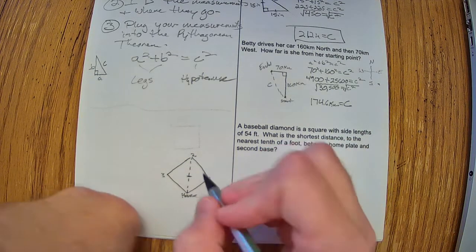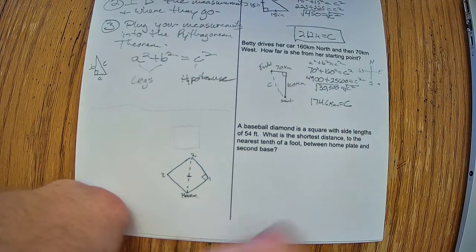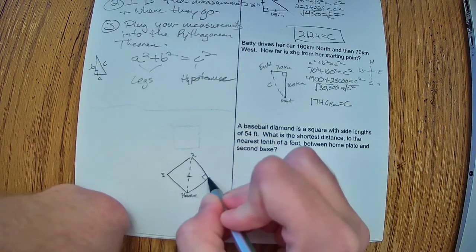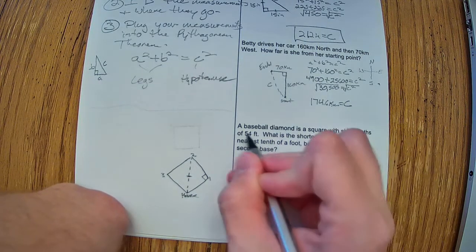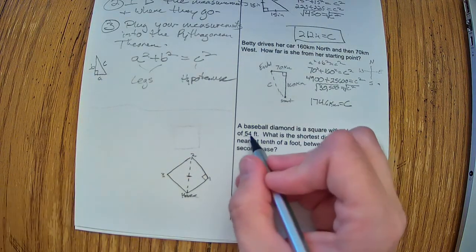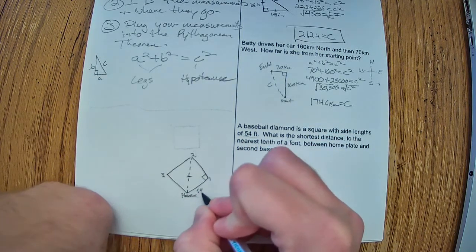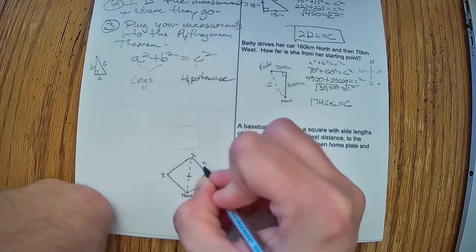Well, remember, since it's a square, our 90-degree angles will be at the corners. And since it is a square, that means the distance from home to first should be the same distance from first to second. And in this case, we're told the side lengths of this particular field, kind of small, but this particular field is only 54 feet on a side. So we'll go ahead and write those in.